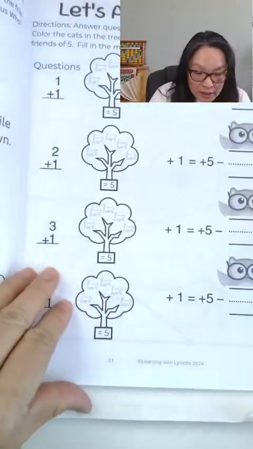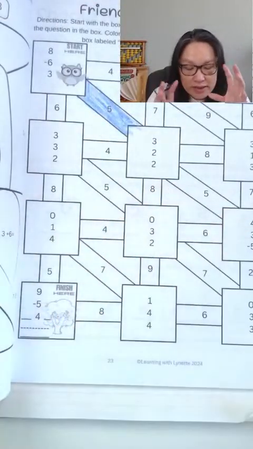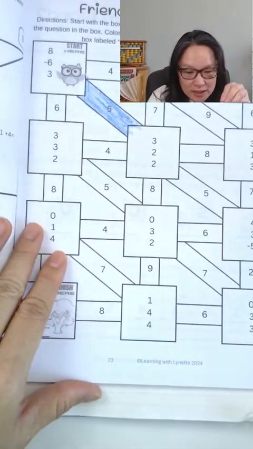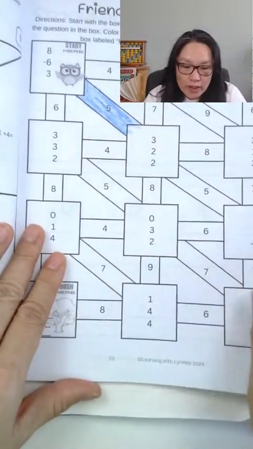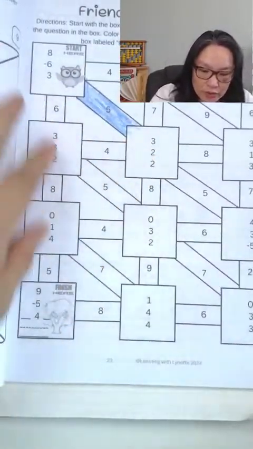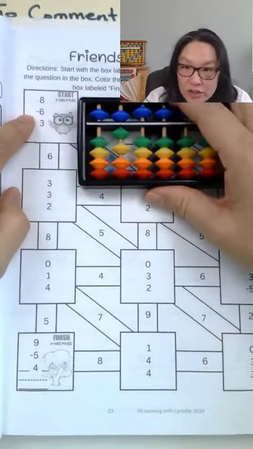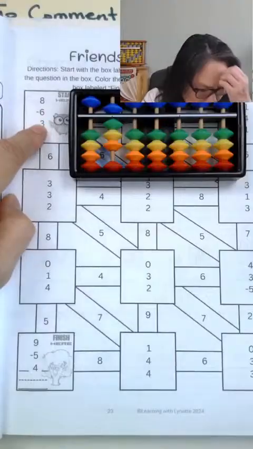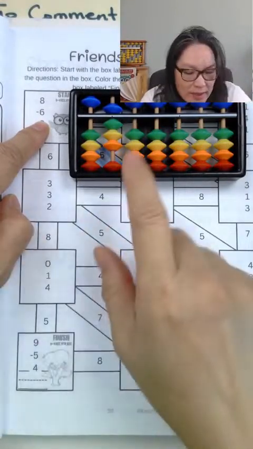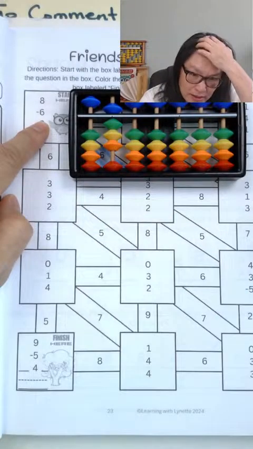And so in here, all we're doing is solidifying and reinforcing the concept of making a 5. So we have activities where they can go through. What are we doing here? Well, we answer the question. We start from here. We have 8, and then we take away 6, because by then they'll know how to minus the 6. This is a great story for teaching.